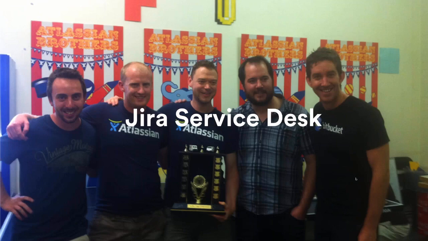Now, the people you see here are Andreas, Nick, Mike, Ross, and Scott. They spent one of these days to hack together a simple portal that they put together to create Jira issues. This project eventually became Jira Service Desk, and Jira Service Desk is now one of Atlassian's fastest growing products in their history.